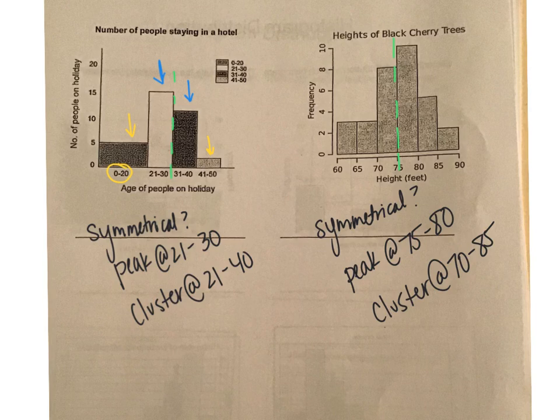Then over here on the right, again, we have 8 and 10, so they're pretty close to each other. And then we have 5 and 3, which are pretty close to each other. And then we have bins of 3 and 2. So again, you could possibly say that it's symmetrical. We're looking at a peak here at 75 to 80, and then maybe a cluster in the middle there.